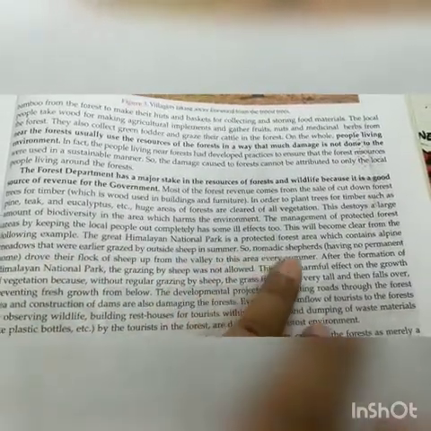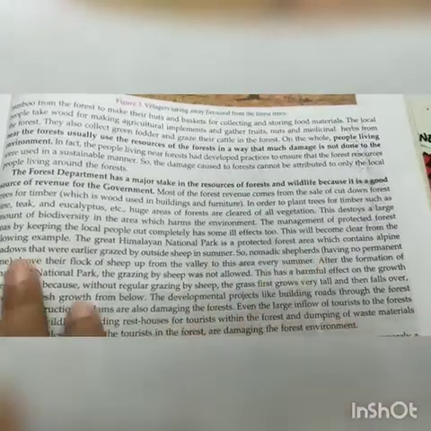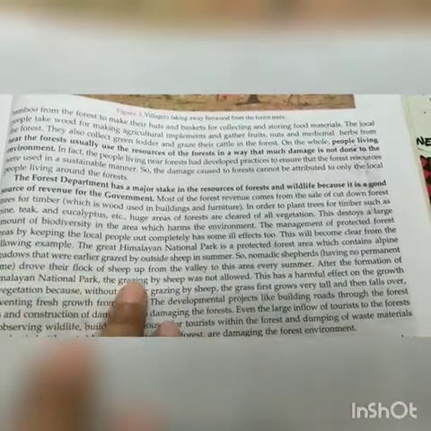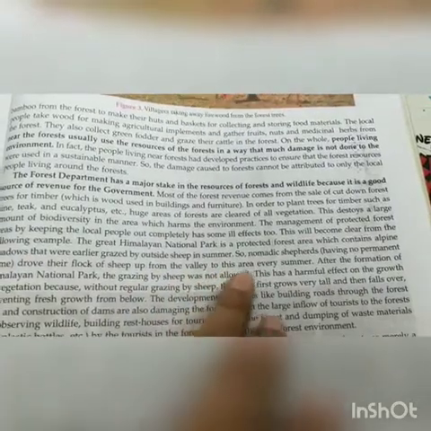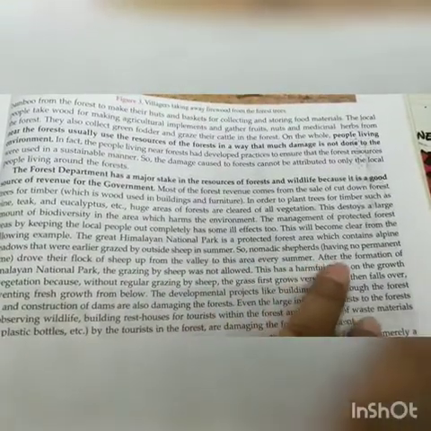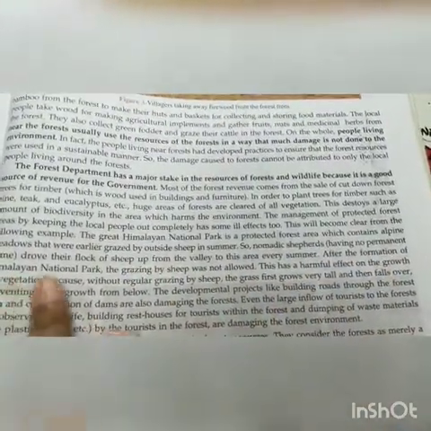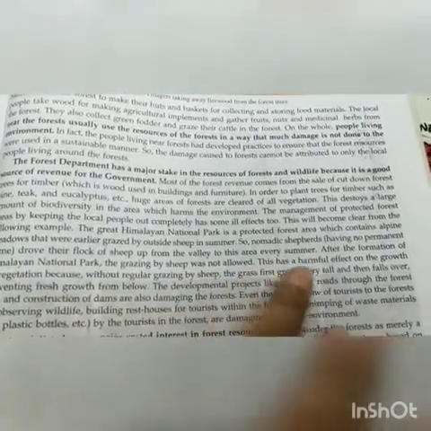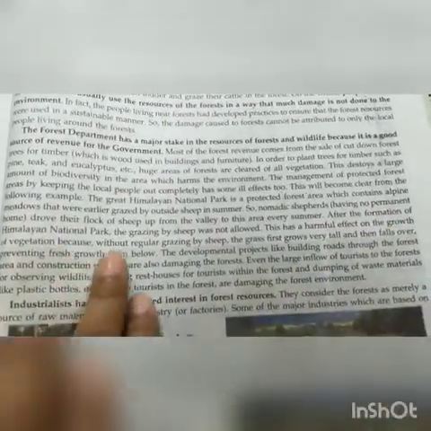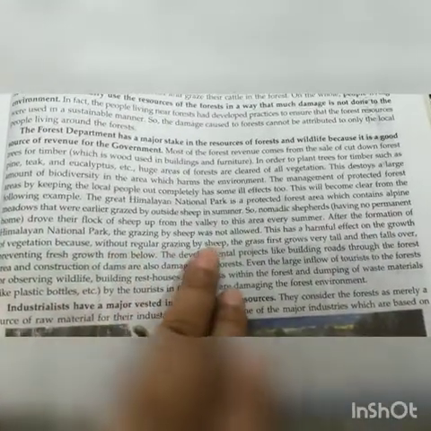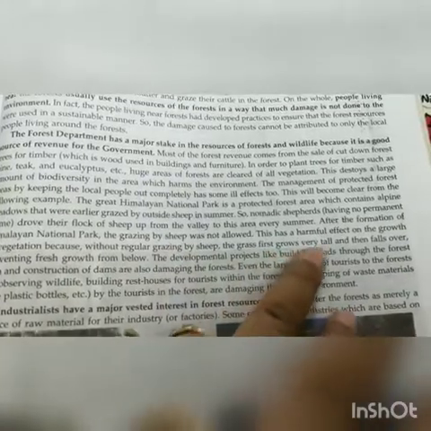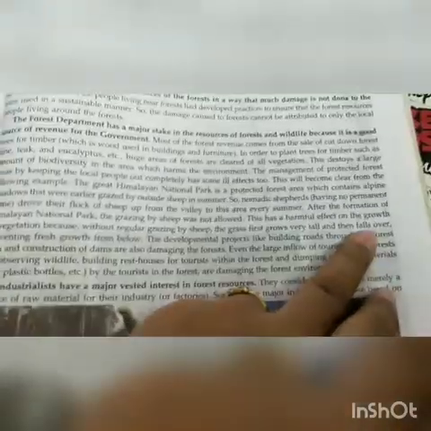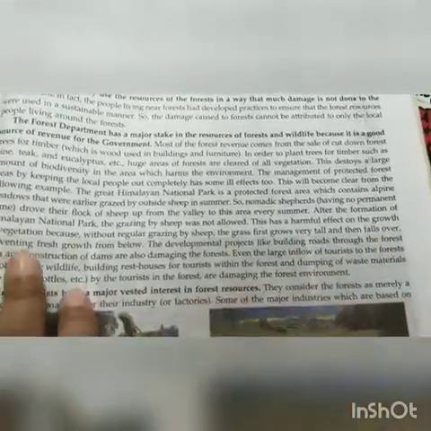So, nomadic shepherds drove their flock of sheep up from the valley to this area every summer. After the formation of Himalayan National Park, the grazing by sheep was not allowed. This has a harmful effect on the growth of vegetation because without regular grazing by sheep, the grass first grows very tall and then falls over, preventing fresh growth from below.